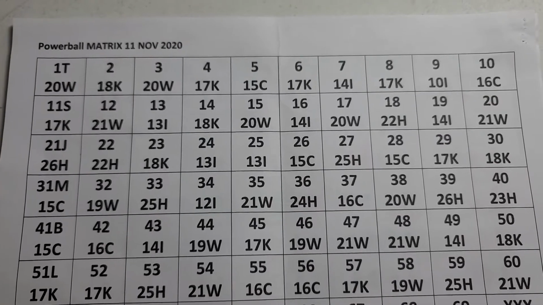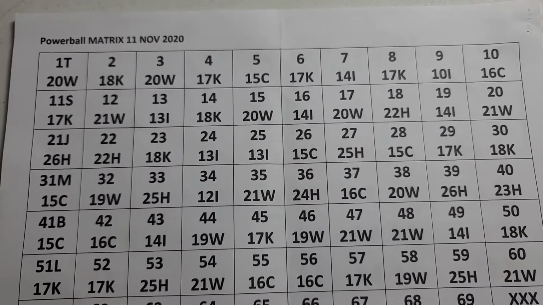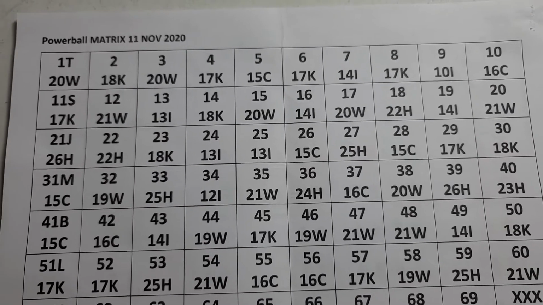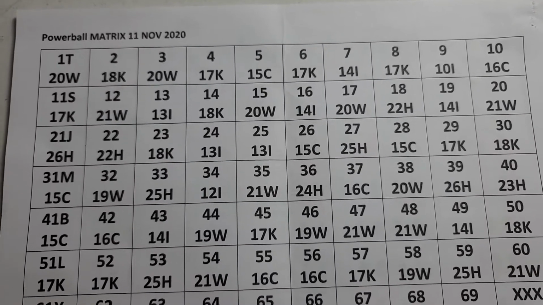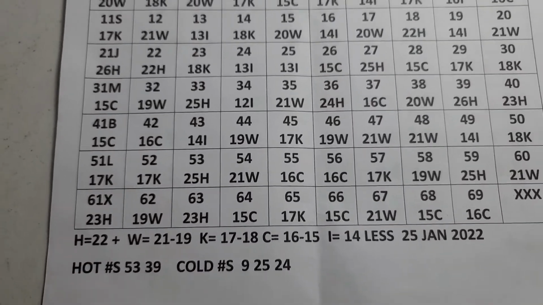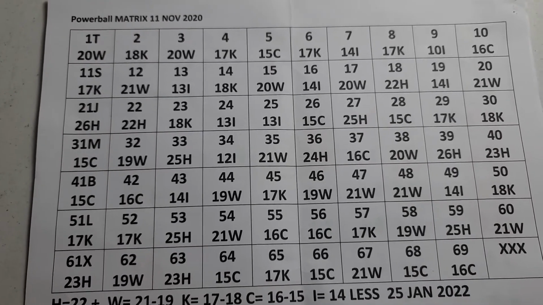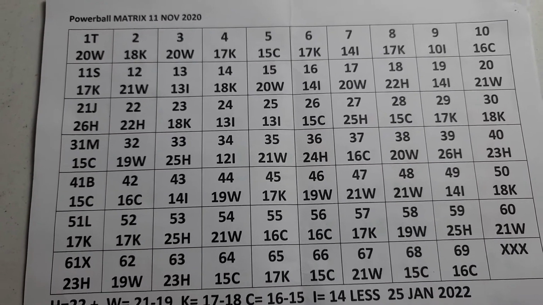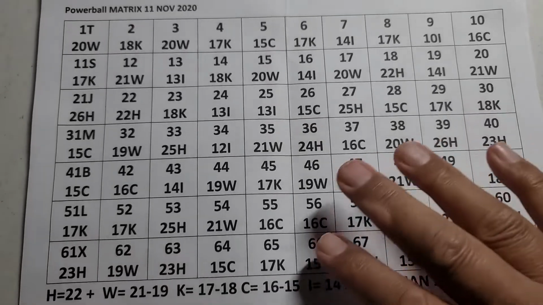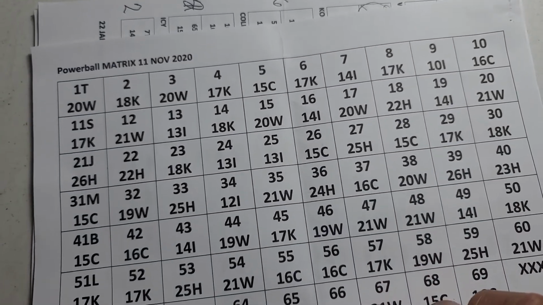This is something that you have to do, and if you like record keeping, then this will make sense to you. This is the first piece of information that I'm looking at, and I update this every time the numbers are drawn.